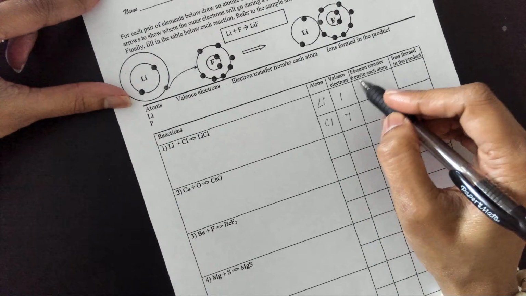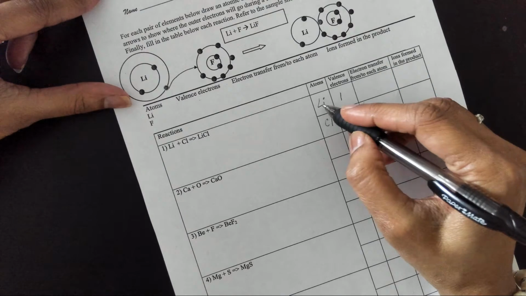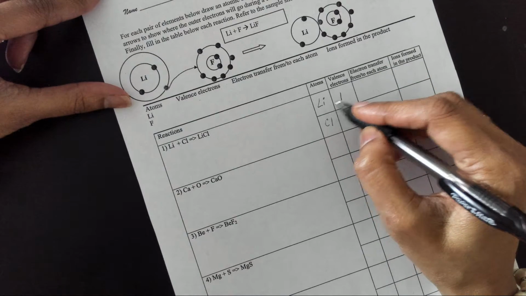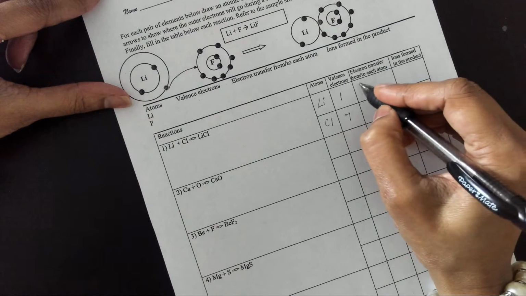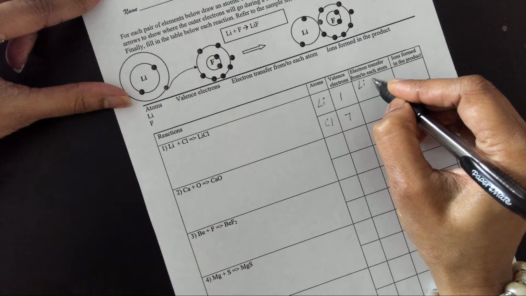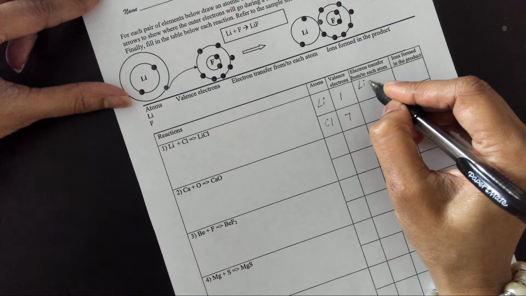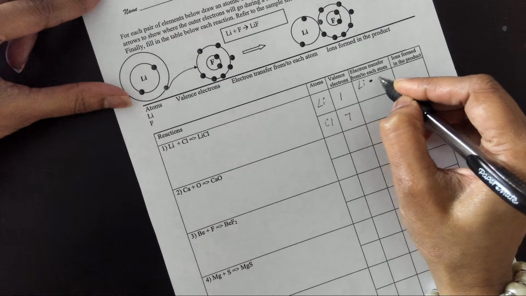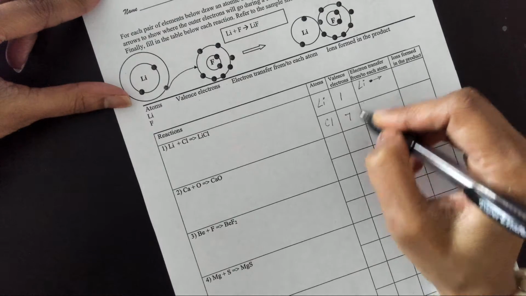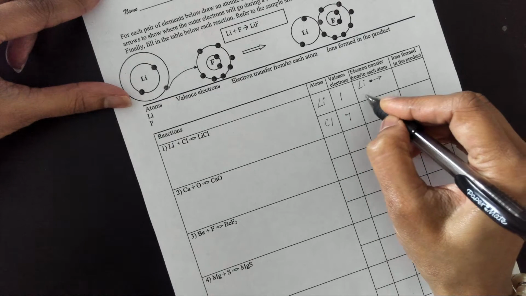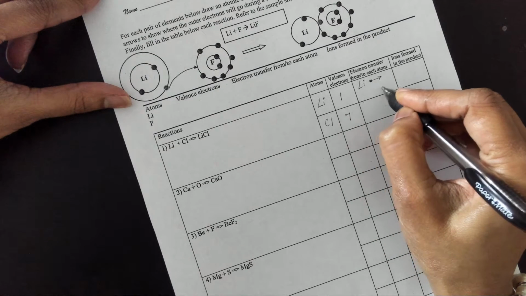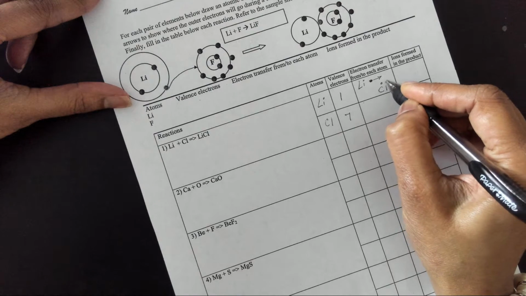Electron transfer is from the metal. Lithium being a metal will transfer 1 electron. Chlorine is a non-metal. It has 7 electrons.